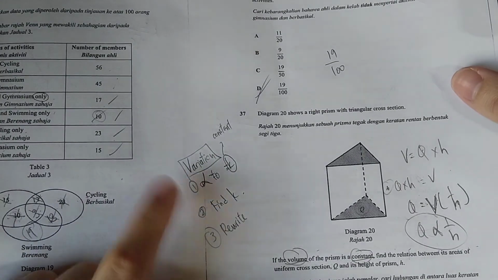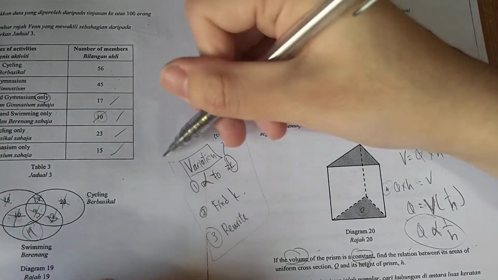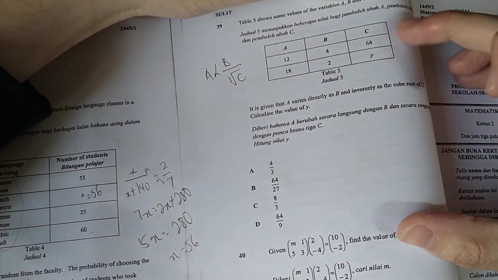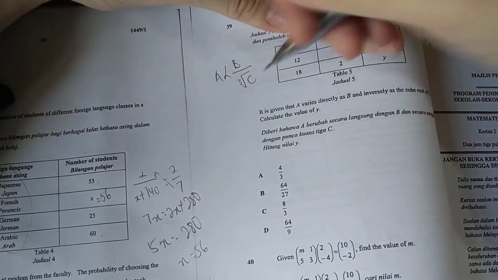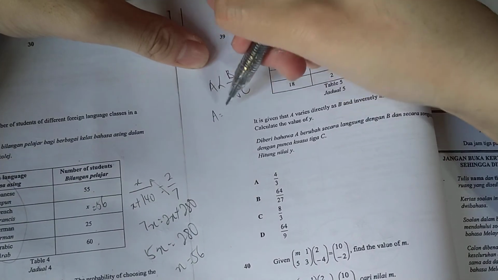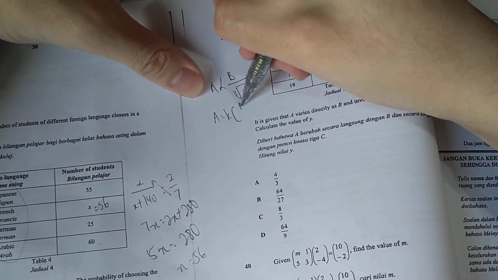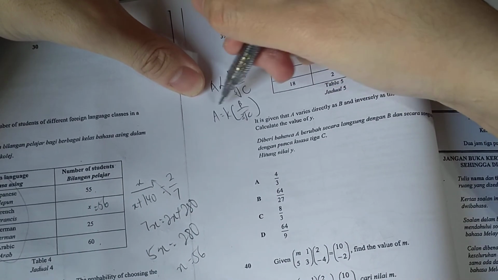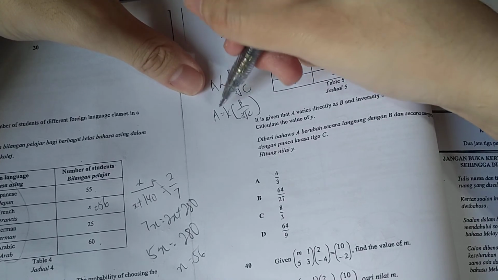Remember just now I did question number 37 with you. So this is the variation step, right? This one you follow the step. Just follow the step. Alright, so macam mana nak buat? First step is convert the variation symbol jadi equals to constant, and the constant usually we use K. And what is the second step? First step is convert this to equals K, and then second step is cari K.